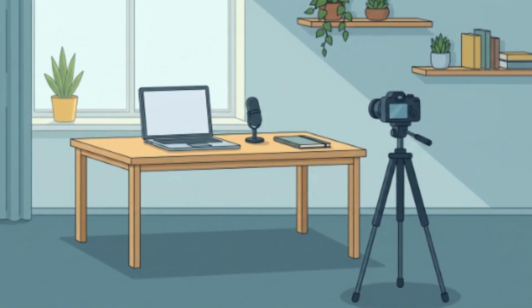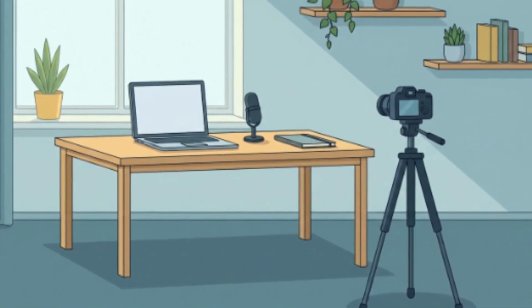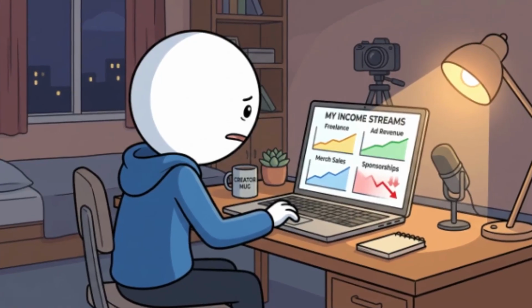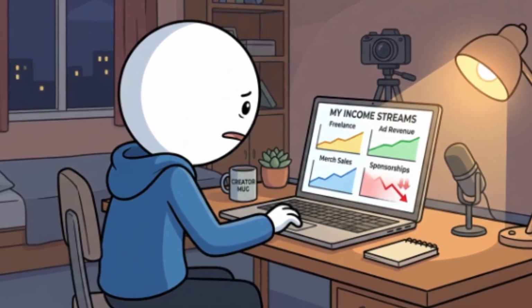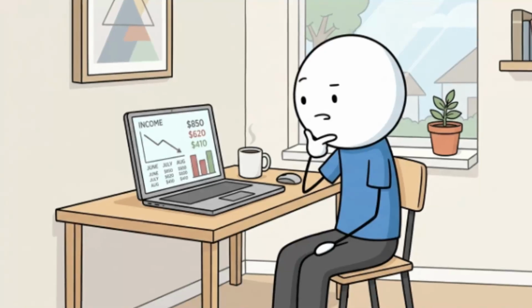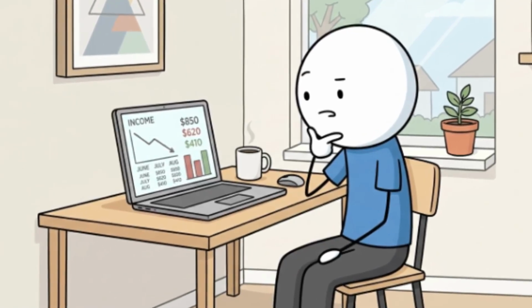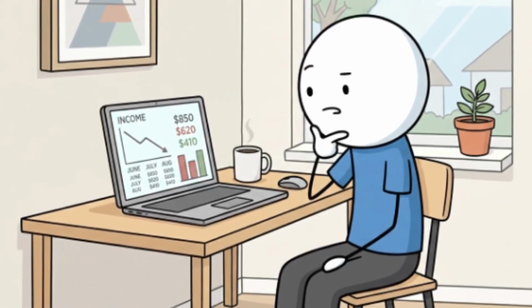Most people sign up for a free trial and never actually test the features that matter. They click around randomly, get confused, and leave without understanding the real value. Here's the truth no one tells you. A free trial is not about exploring everything. It's about testing whether the software can actually run your business.